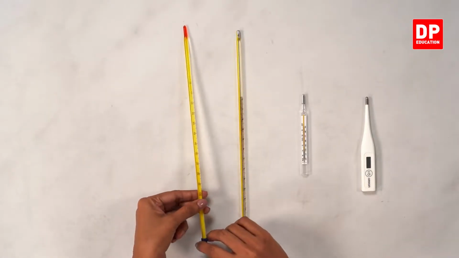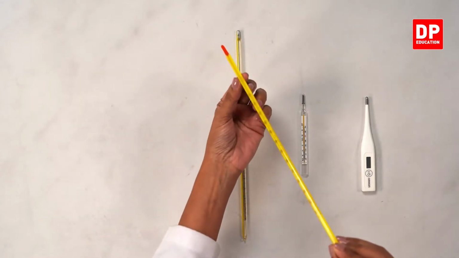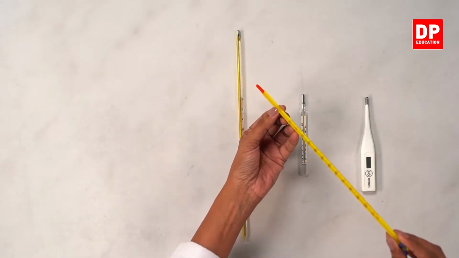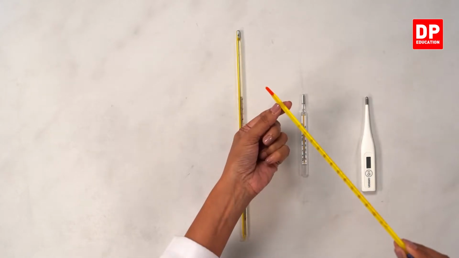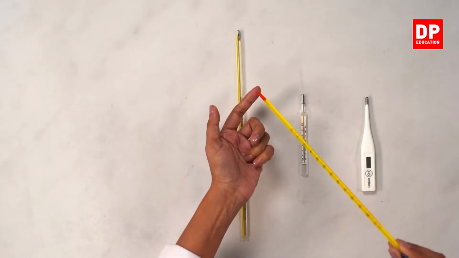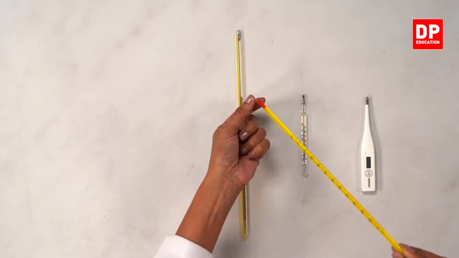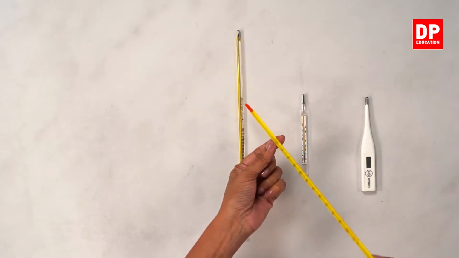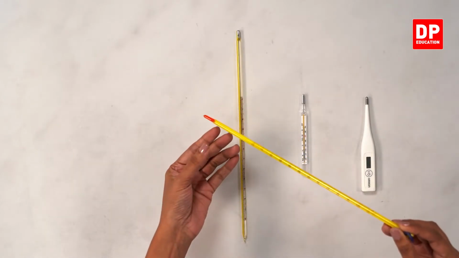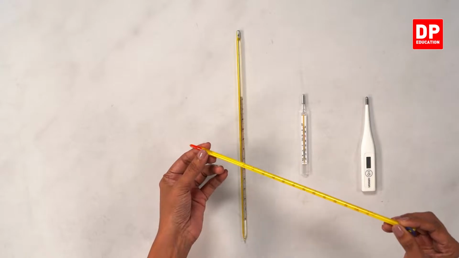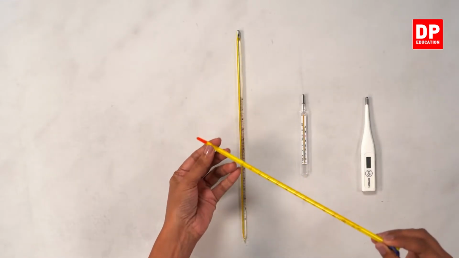This is a bulb thermometer. Look at this one. It's made of glass. This is the bulb. What is the color of the bulb, children? It is red in color. Earlier I explained that we can use two different types of liquids to fill the bulb of the bulb thermometer.